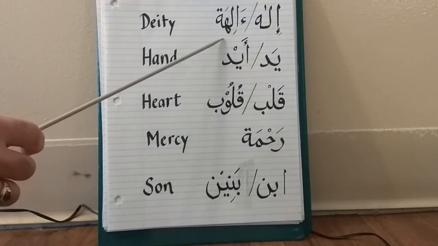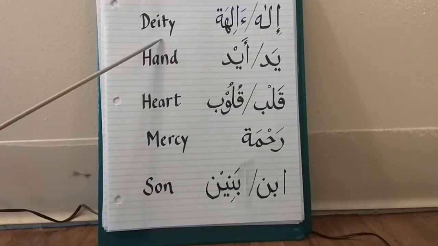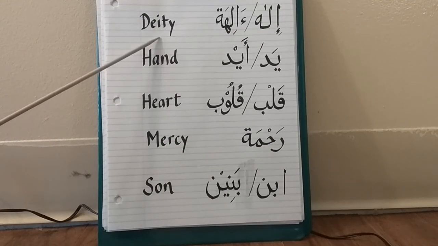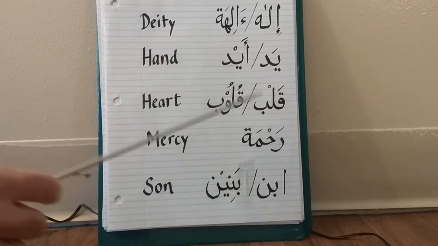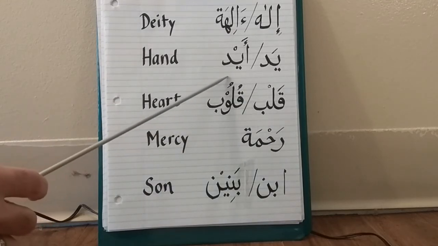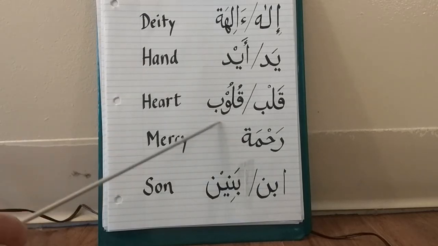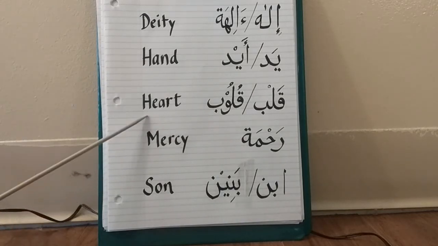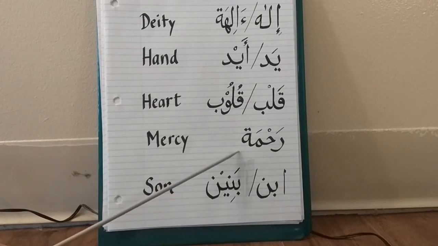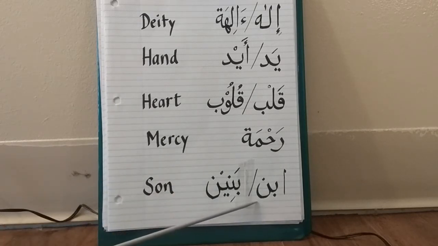Ilaah has plural aalihah and means deity or God when not talking about any particular one. Yad has plural aid and means hand. Qalb has plural quloob and means heart. Rahmah means mercy. And ibn has various plurals, among them is banin, and it means son.